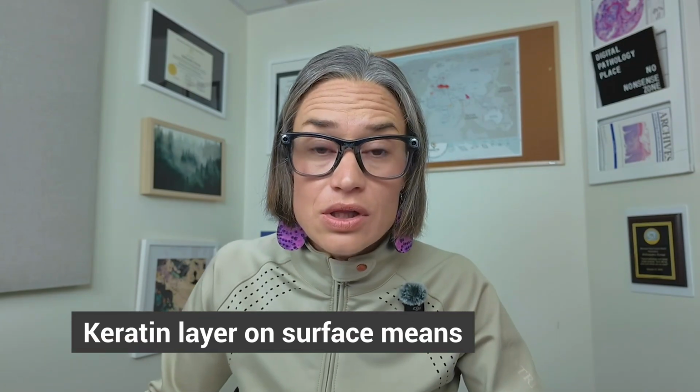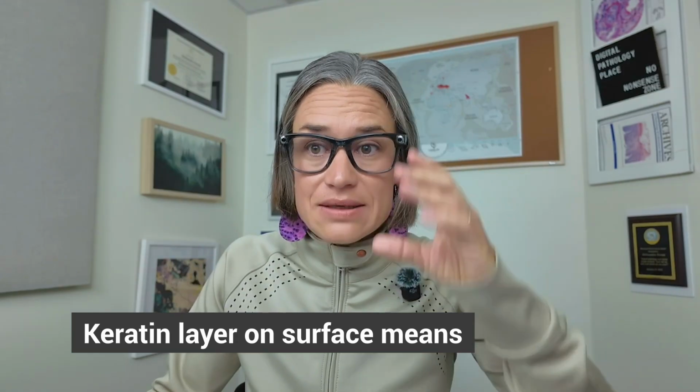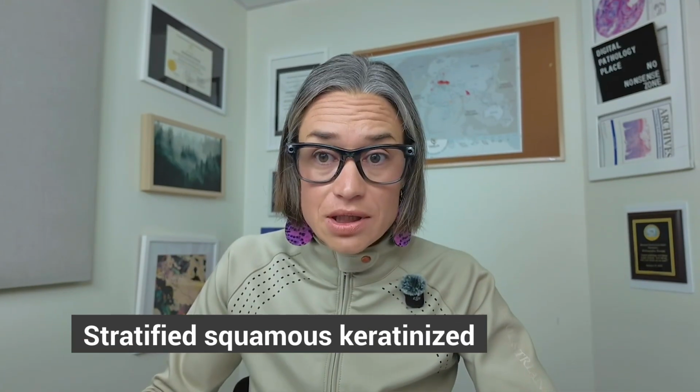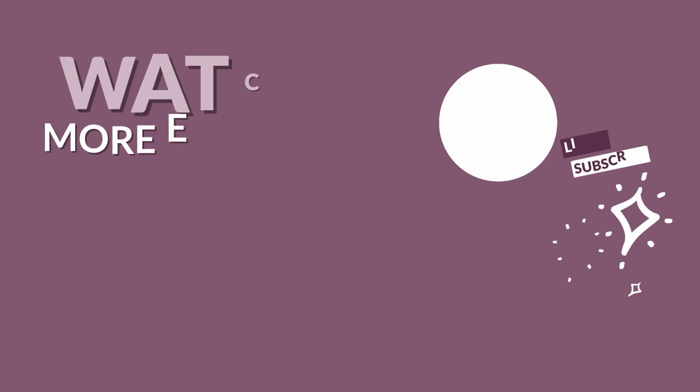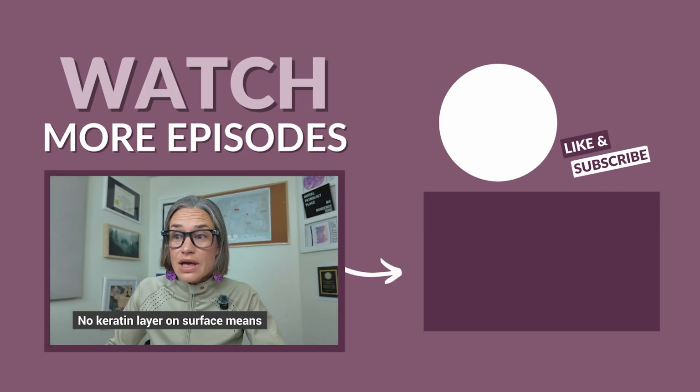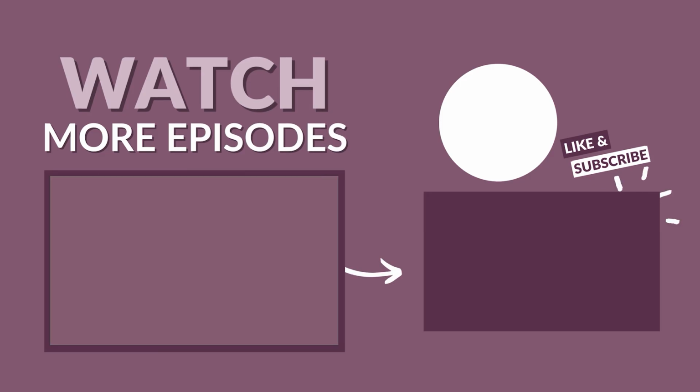So the question is, is there a keratin layer on the surface? If yes, think stratified squamous keratinized. If no, and the surface is still flattened with nuclei, think stratified squamous non-keratinized.